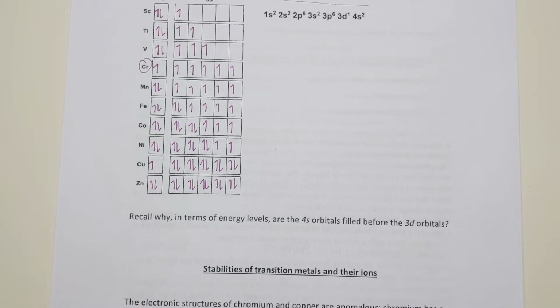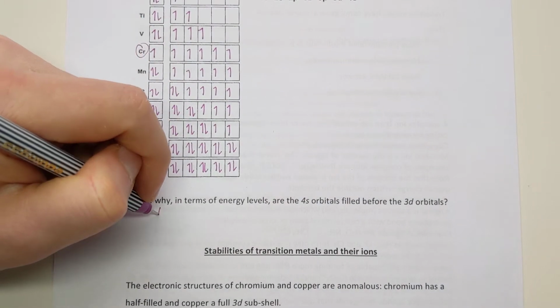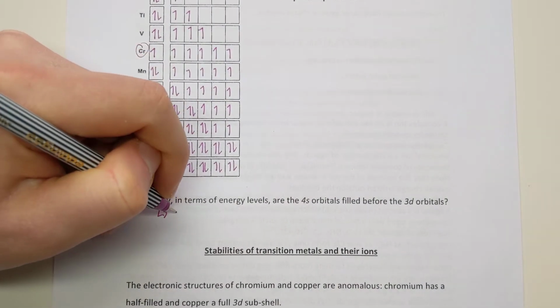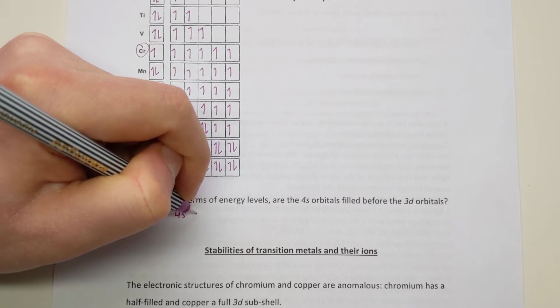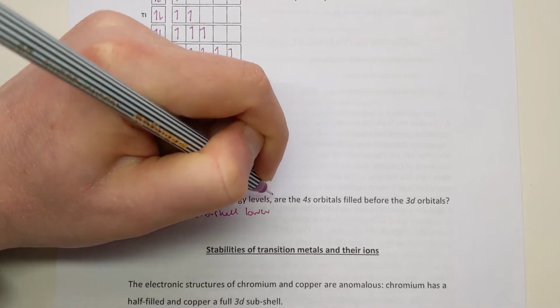We've got a little question here. Recall why, in terms of energy levels, the 4s orbitals are filled before the 3d orbitals. It's nothing too mysterious. It's literally just a consequence of the 4s subshell having a lower energy than the 3d.